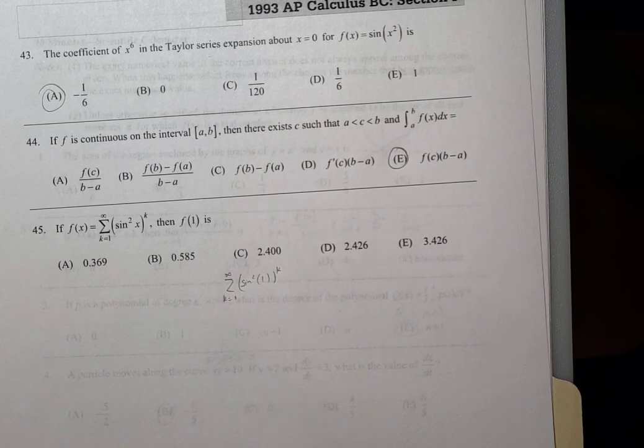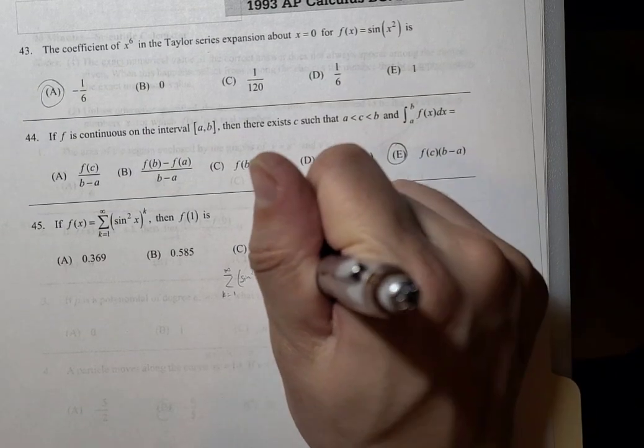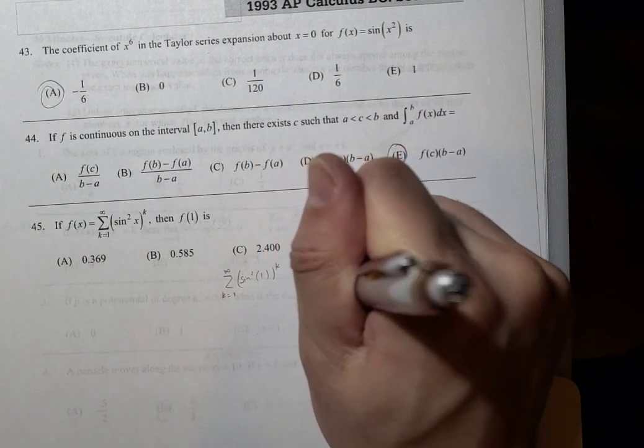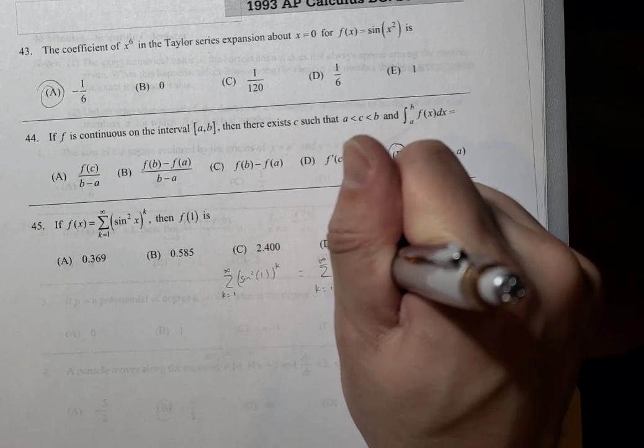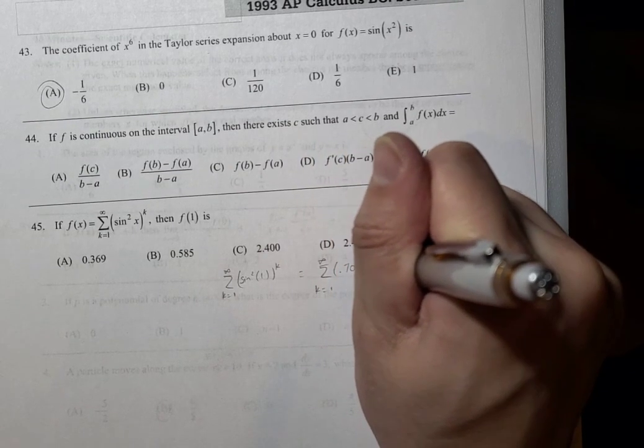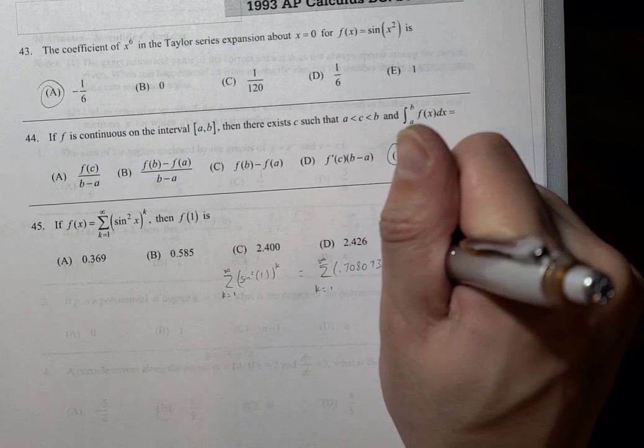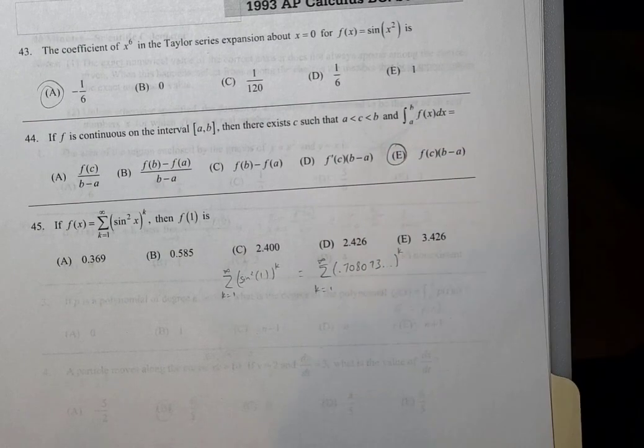Okay, so we want sine of 1, but that whole thing squared. Okay, it's around 0.708073 dots. Keeps going. Okay, to the k.